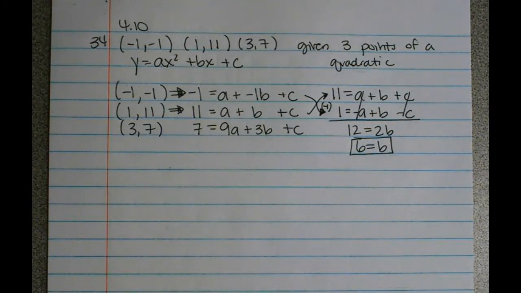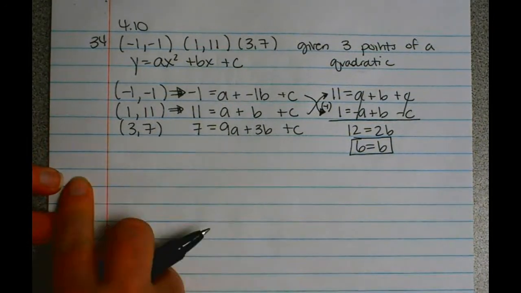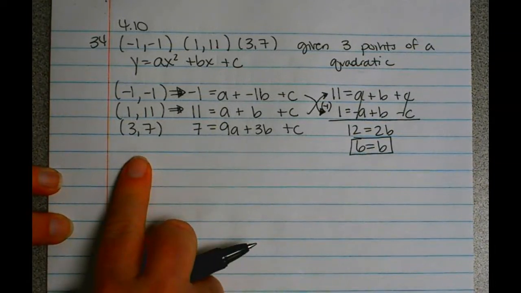You could plug in. You could go ahead and plug in B. Pick two equations for me to use. You want me to plug in B in all of them? The second and the third one. Okay, so Nathan says second and third one. I'm going to go over here and write them.